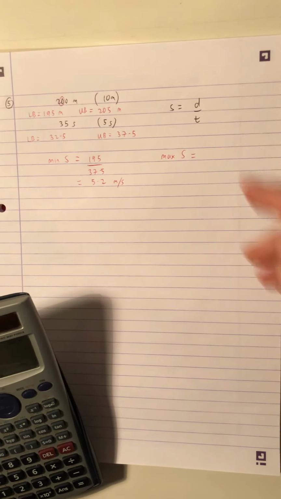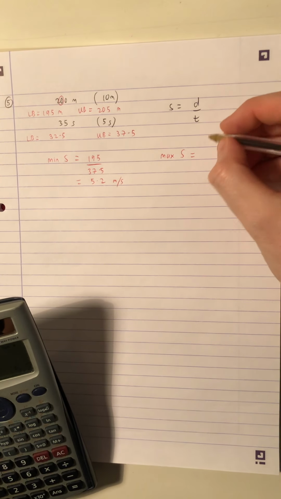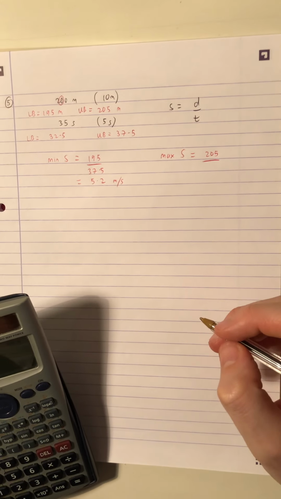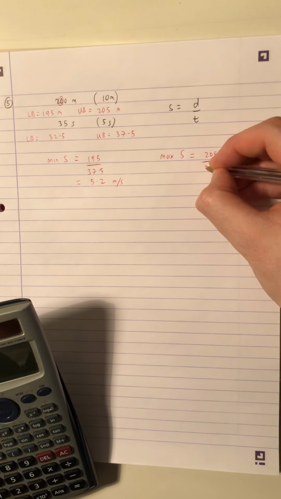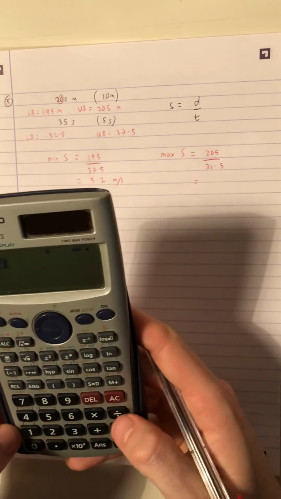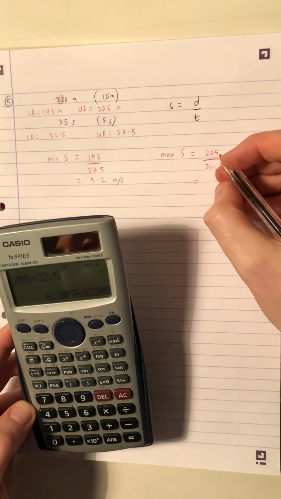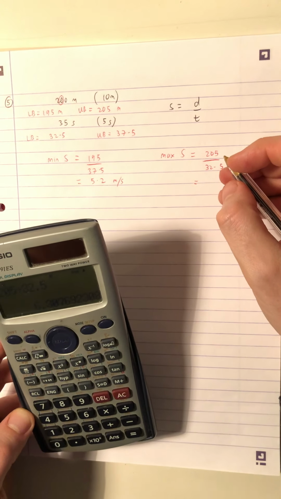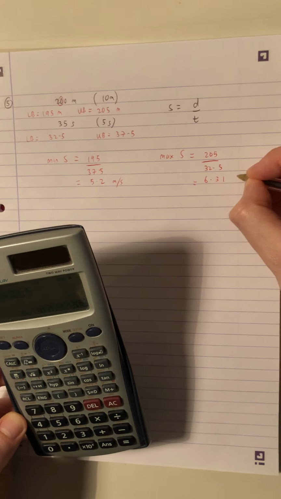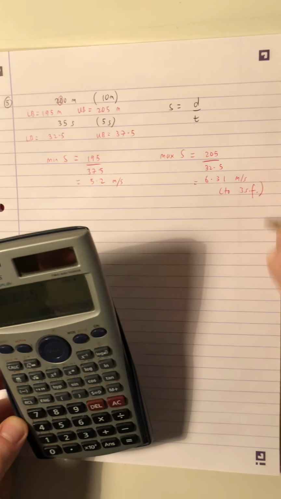Maximum speed, or upper bound, this would be the biggest numerator, biggest distance, over the quickest time, lowest time, 32.5. Type that in, 205 divided by 32.5, which is not the nicest number, so I'm going to round this to 3SF, 6.31 meters per second to 3 significant figures.